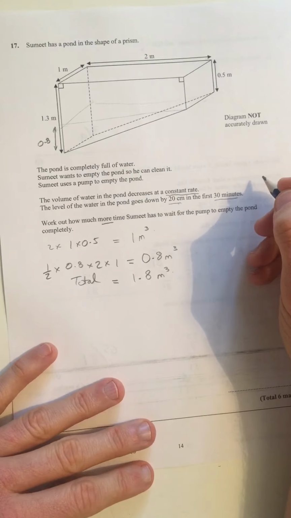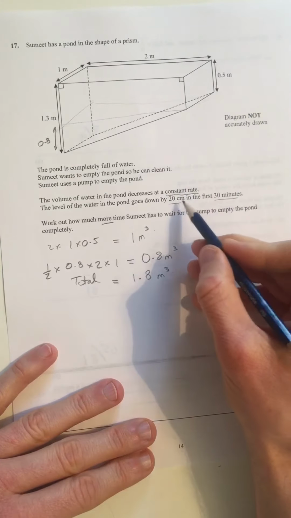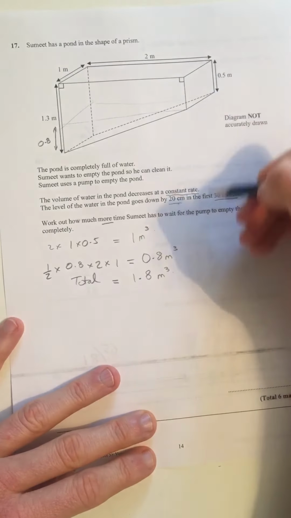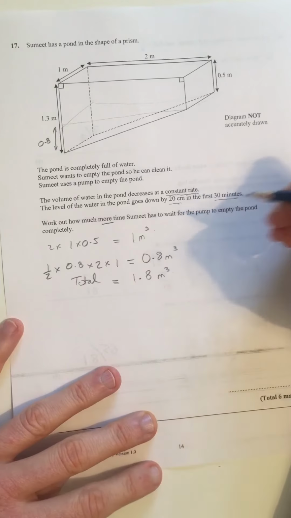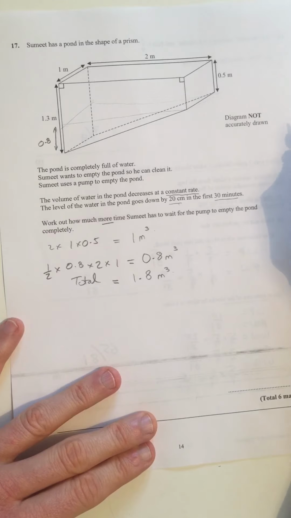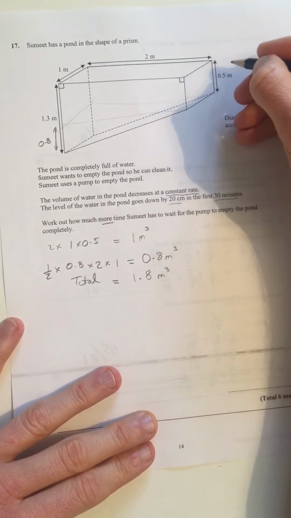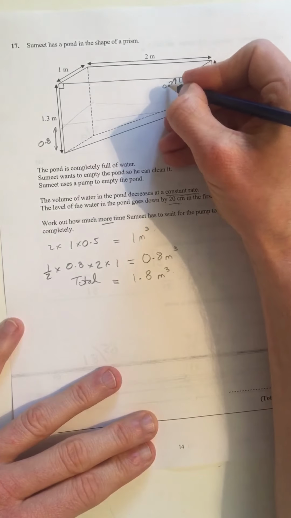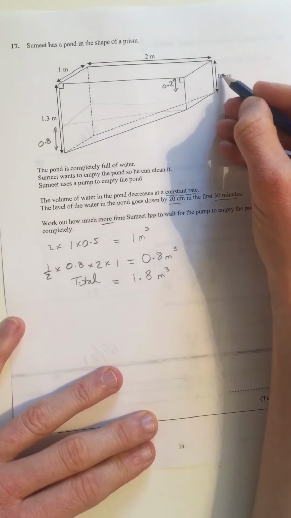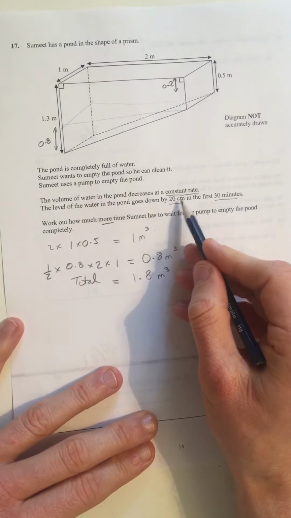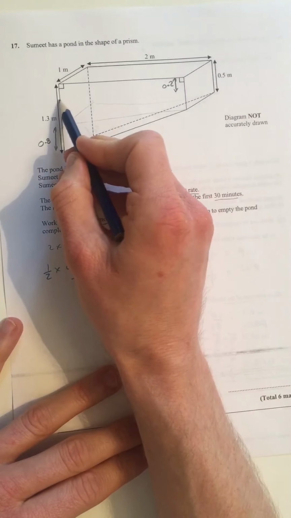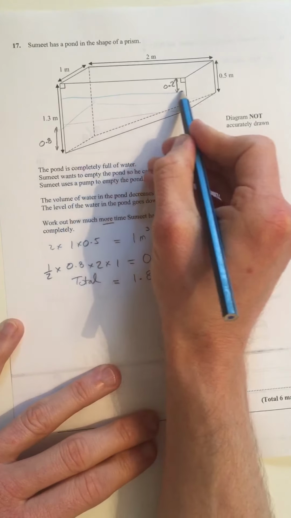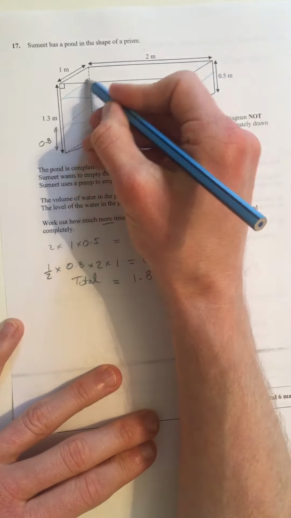Right, okay, let's work out the volume that's leaking out. Now, we're told that the level of water goes down by 20 centimetres in the first 30 minutes. So 20 centimetres is like that height there. Let's convert that into metres so it's consistent with the units here. So 20 centimetres is 0.2. So after half an hour, the water level is now like that.